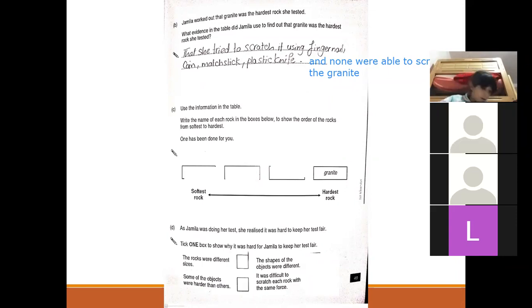Yes, Judy, I want you to answer C, please. I want you to arrange the rocks from the softest rock to the hardest. The hardest is already written, which is the granite. So I want you to write what is less hard than the granite. Start with the softest one. Please raise your voice. Should I go to the table?